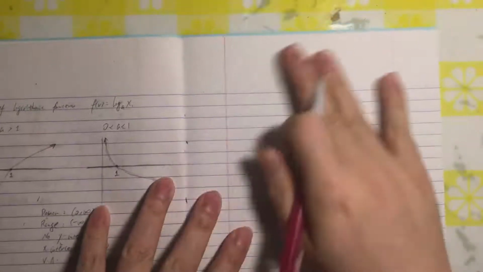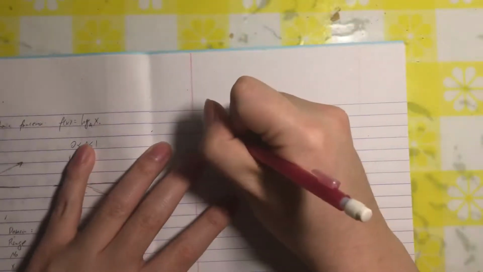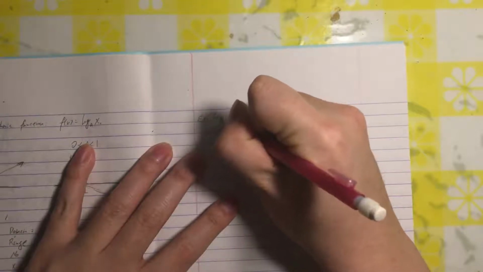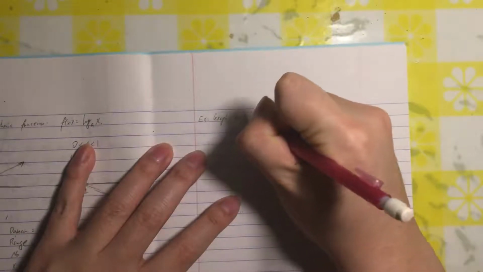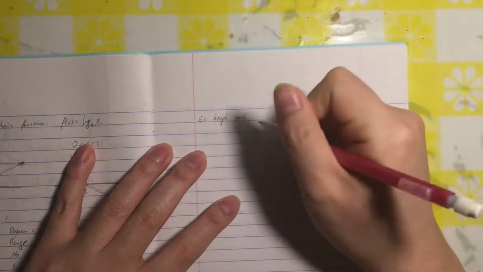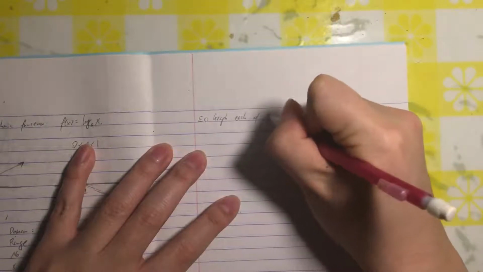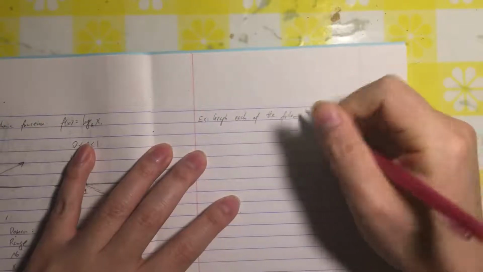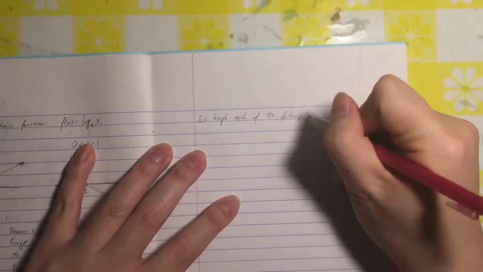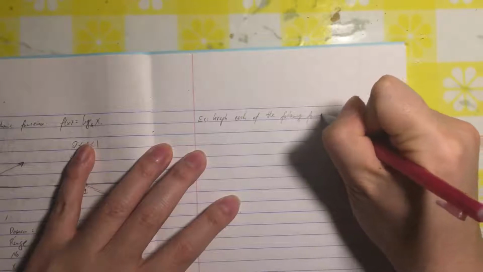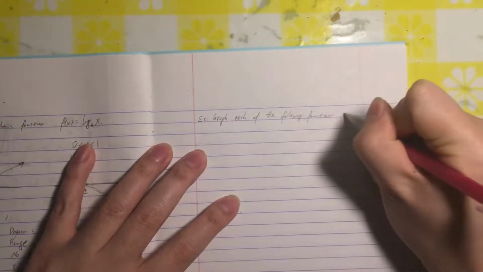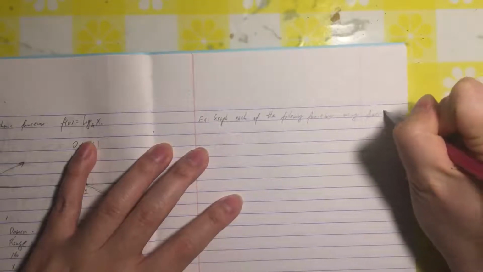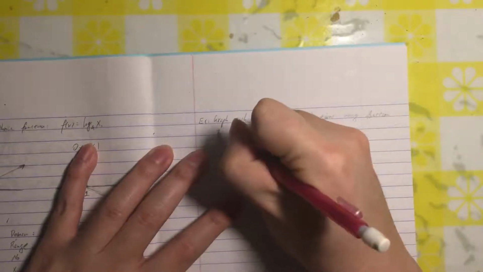Next, let's do some examples. Graph each of the following functions using function transformation.